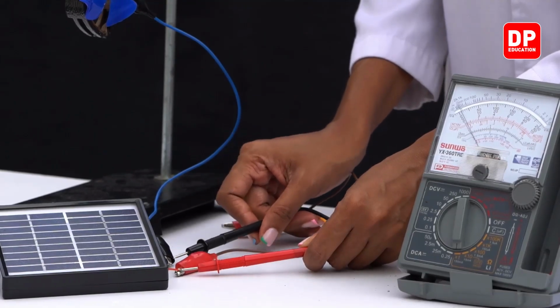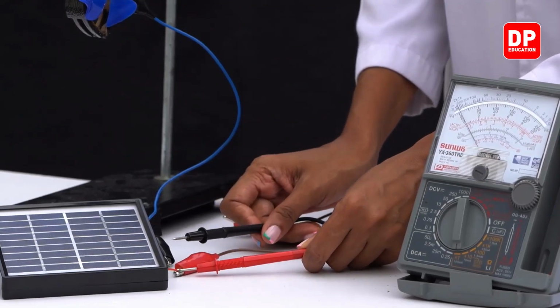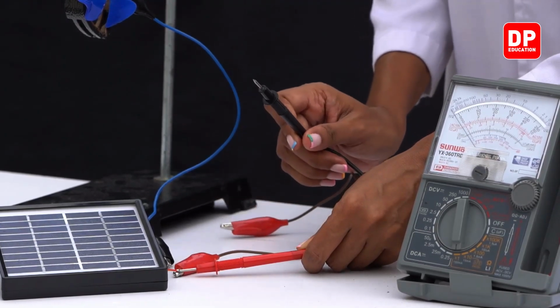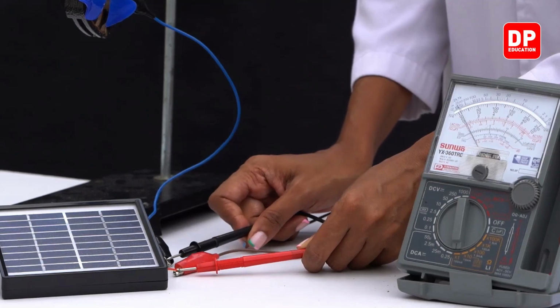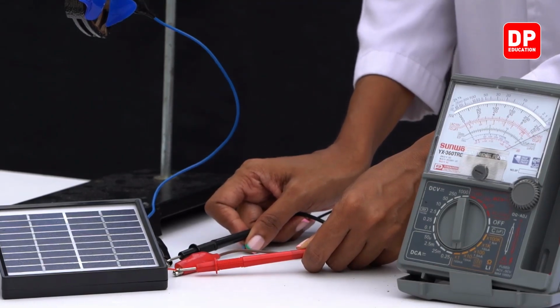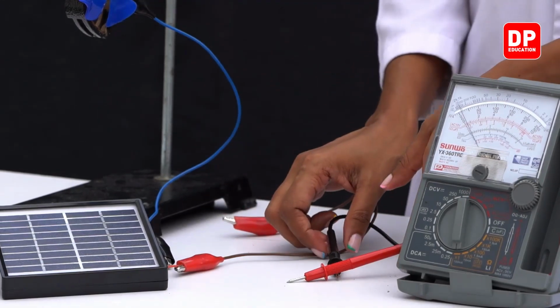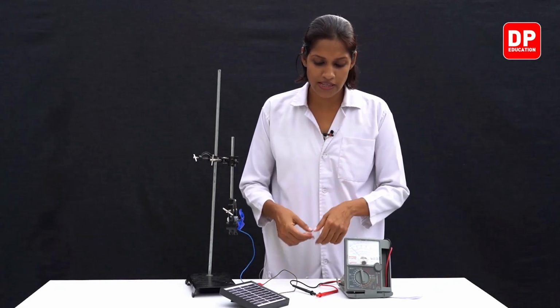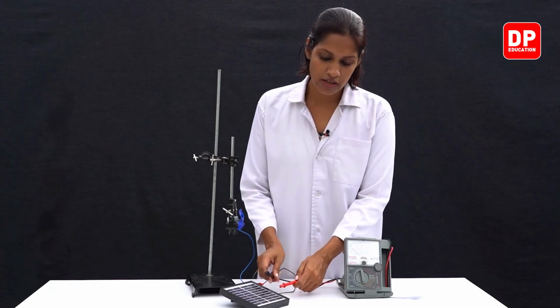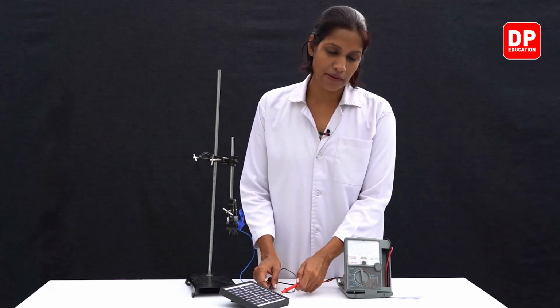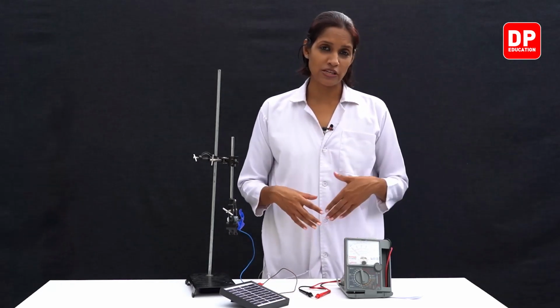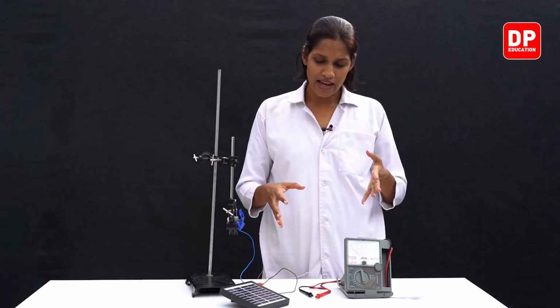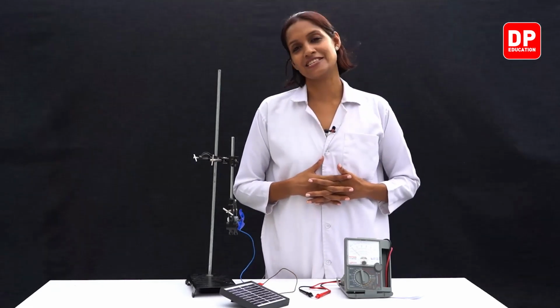Check what happens this time. The indicator nicely moves. Okay, right. Again when I take it, it goes back. Right. Okay, what is the reason, children? The multimeter indicator moves only when an electric current passes through it, which means when we connect it to this solar panel, an electric current passes through it. So using sunlight, a solar panel can generate electricity.